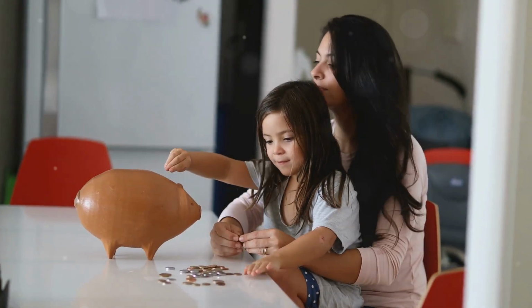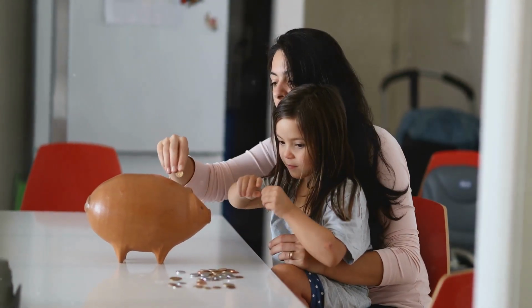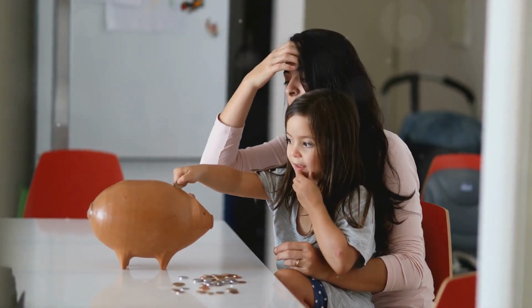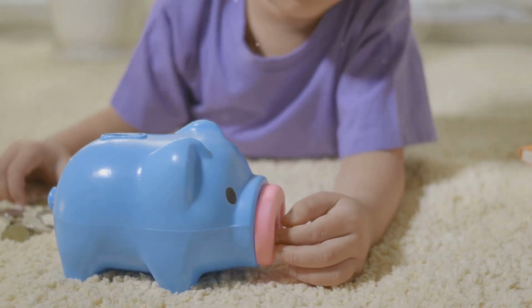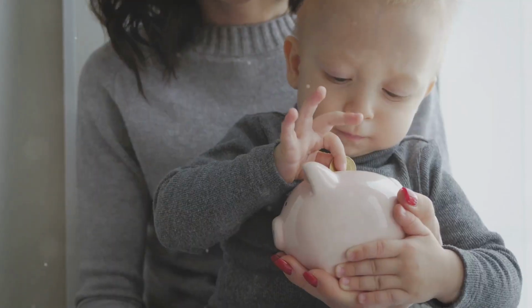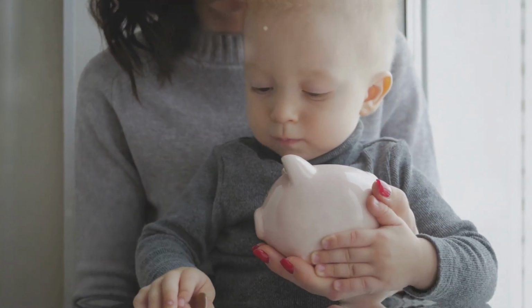Show them the process and explain how deposits can grow with interest, using simple terms like extra money the bank gives you for saving. Opening a savings account teaches kids about financial responsibility and the benefits of saving money in a secure place.